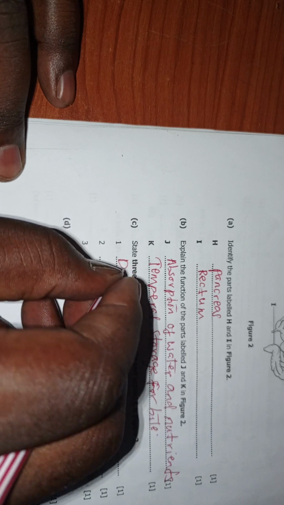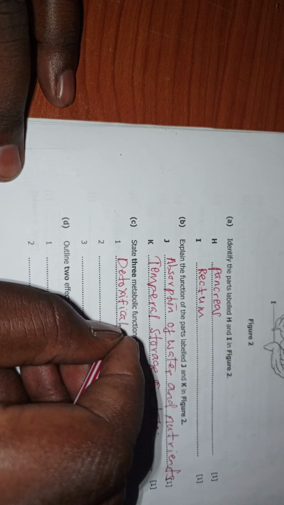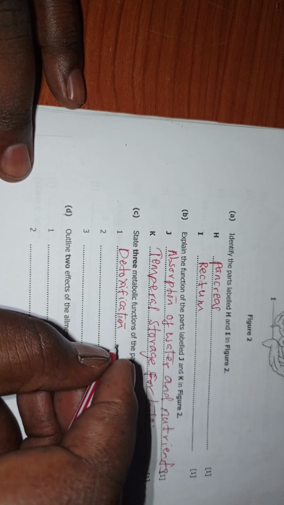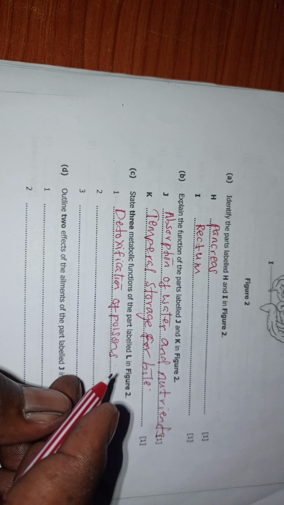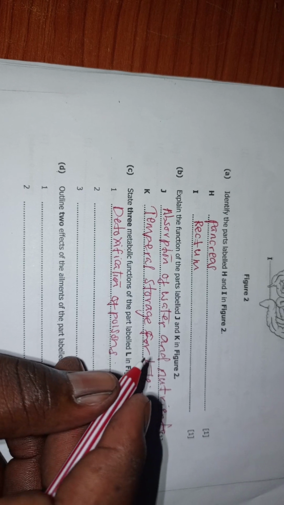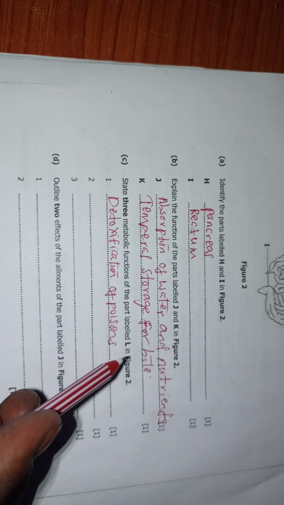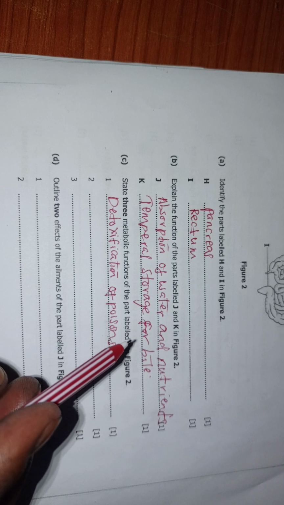AO is the liver. The functions of the liver: number 1, detoxification of poisons, e.g. alcohol, and converting them into less toxic substances. Pay attention here.